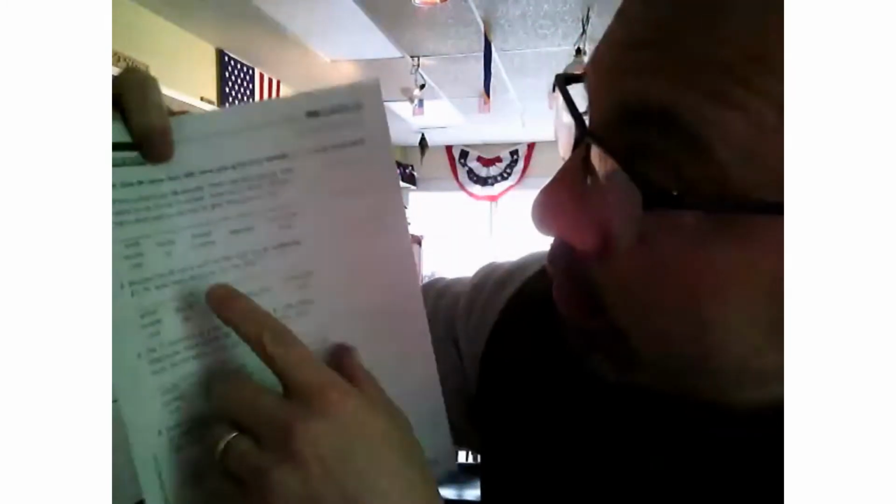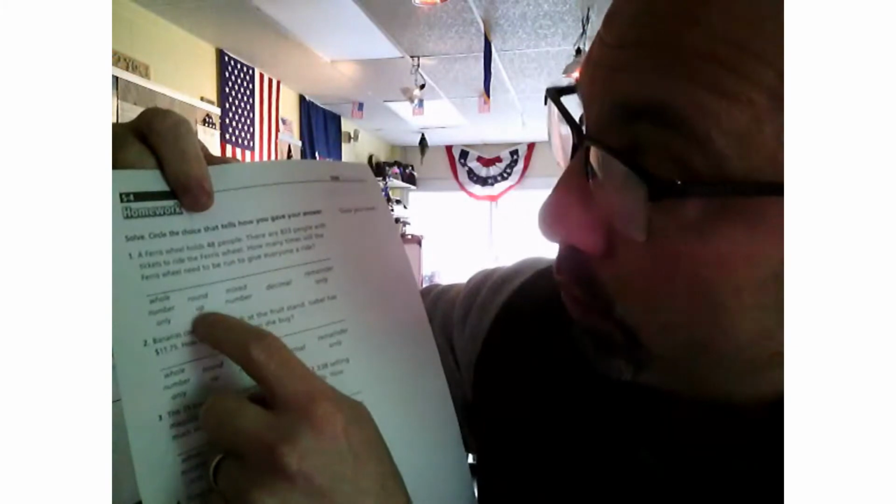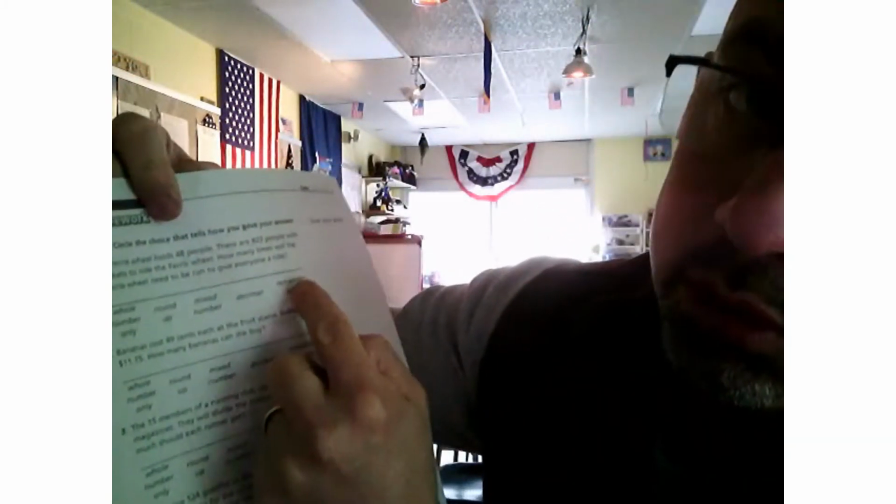Today what we're going to talk about is remainders. What on earth do you do with these remainders? Because these questions today ask you a couple different variations on remainders. Do you leave the remainder? Do you just keep the whole number only? Do you round up? Do you use a mixed number? Do you use a decimal? Do you use a remainder only? Holy cow, that's a lot of questions.